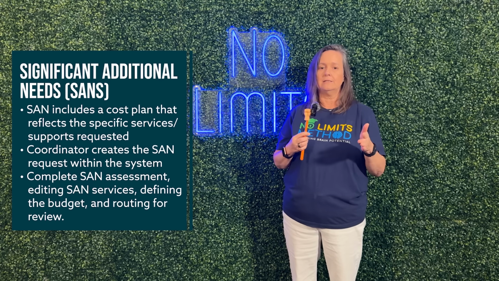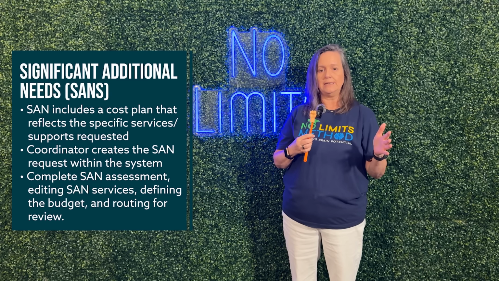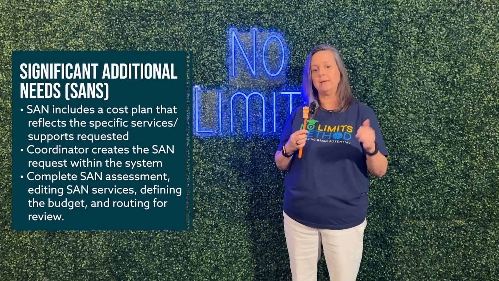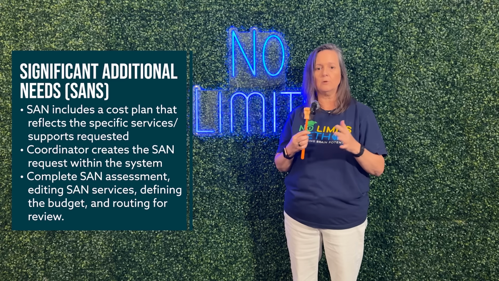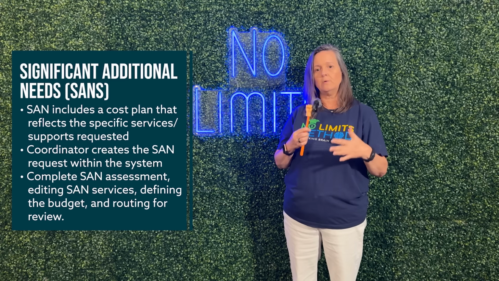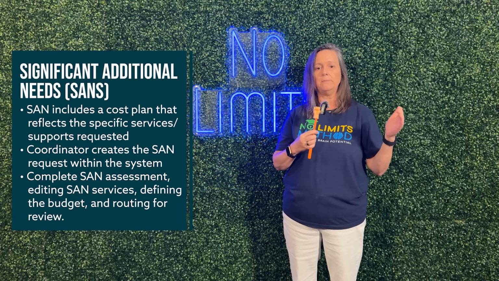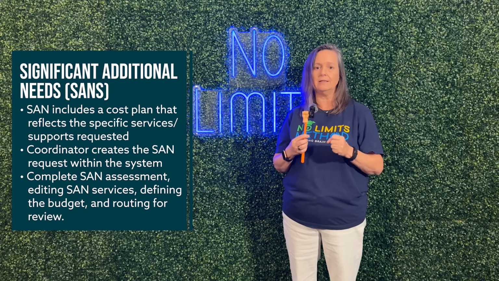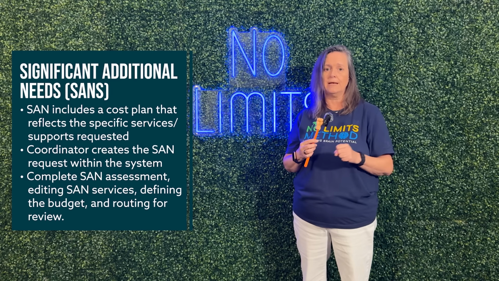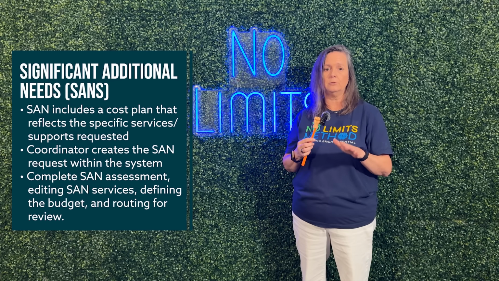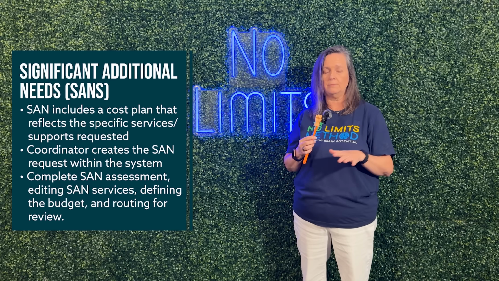Creating the SANs and requesting it in iConnect will then trigger the APD to look at the case and maybe add additional funds. So it's a complicated process, but working with your support coordinator to complete the needed material to justify it is the part of the SANs that is the most important. What happens next is the workflow includes completing it, editing the services, and including the recommendations.